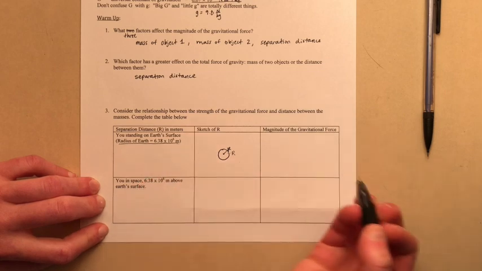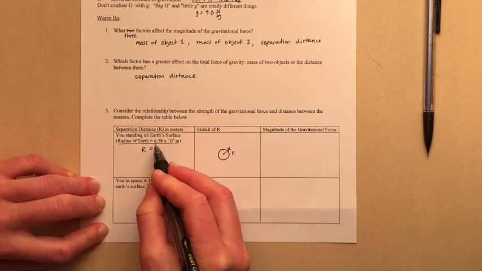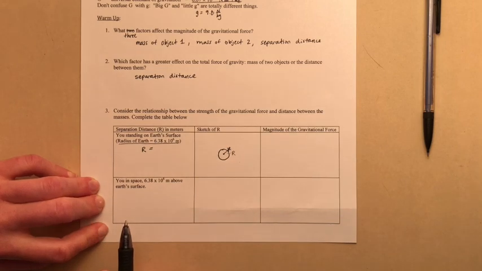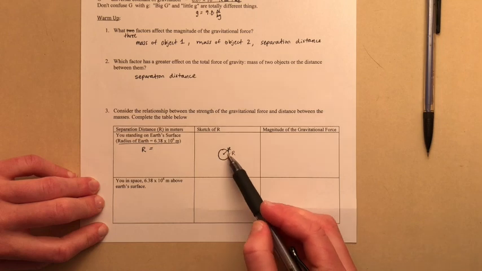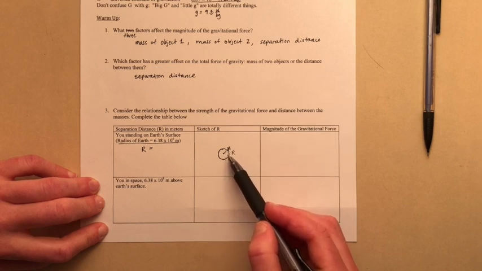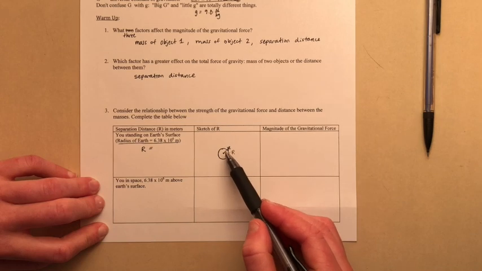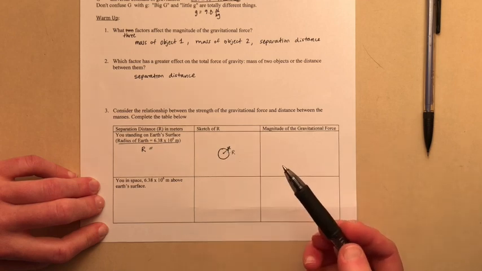So we can say that R is equal to 6.38 times 10 to the 6 meters. Now, I believe they figured out the distance to the center of the Earth through geometry, using the sun and shadows to figure out the curvature of the Earth, and from the curvature figuring out the radius of that sphere.